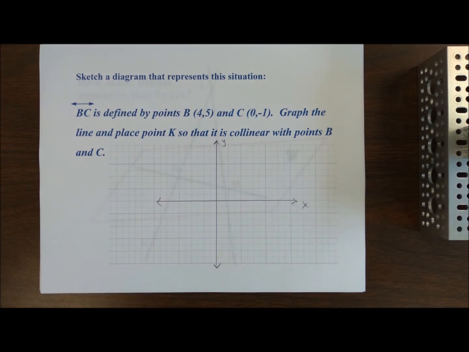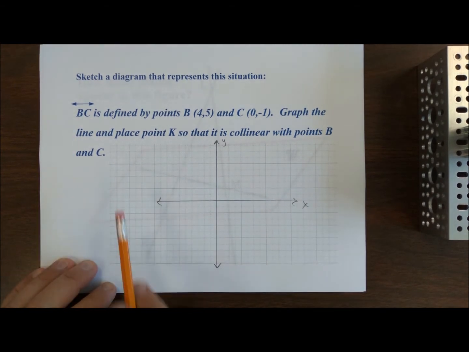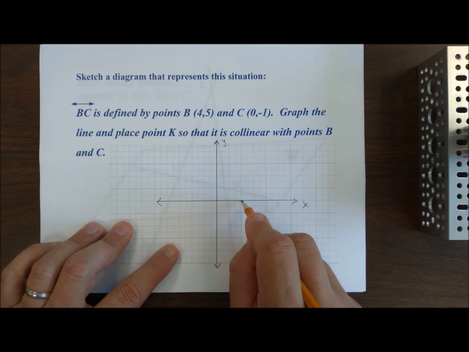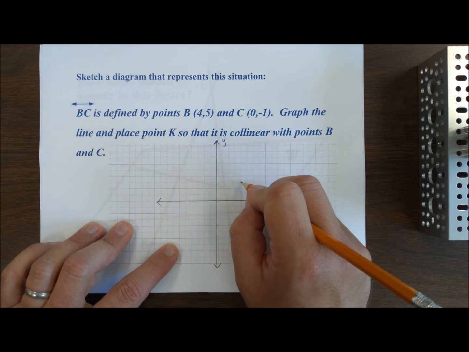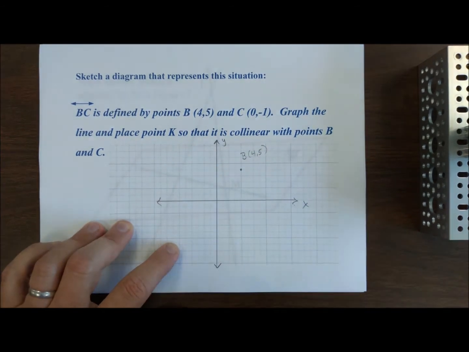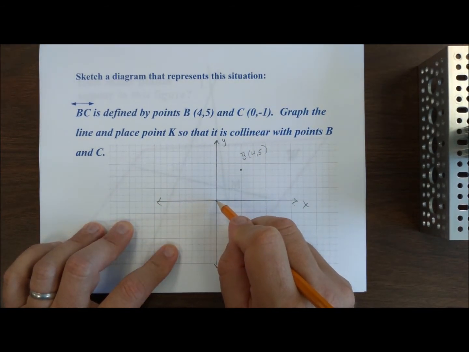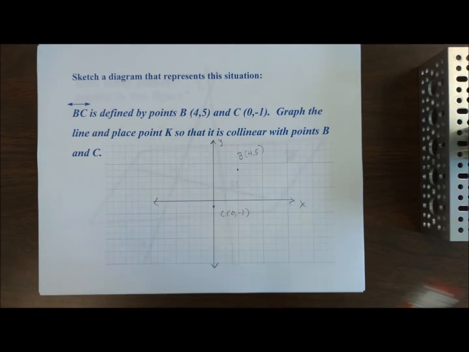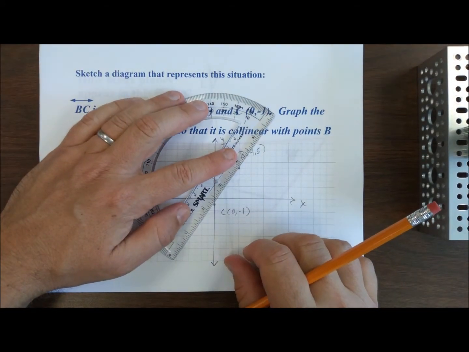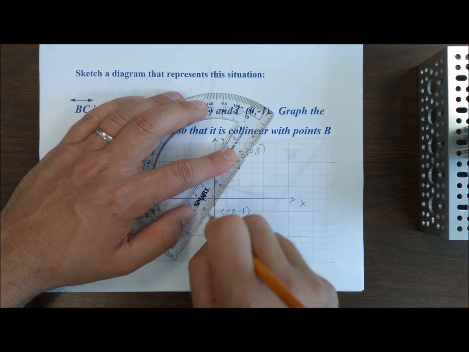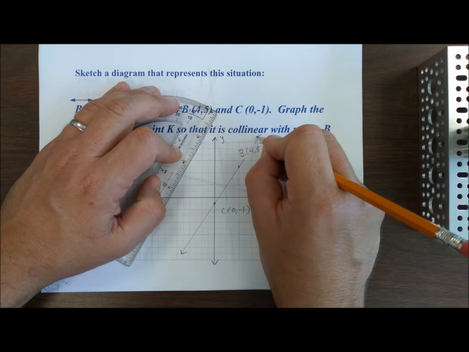Okay, you might want to pause the video and try this one on your own. This is similar to the last problem, just another example. Line BC is defined by points B, which I'm going to go ahead and plot at 1, 2, 3, 4, and up 5. 1, 2, 3, 4, 5. There's point B. Good. And point C, which is at 0, -1. Okay, so there's point C. And I'll go ahead and use my straight edge to just connect those. And that's going to go on infinitely in both directions, so we'll just give it an arrow on each end to indicate that.